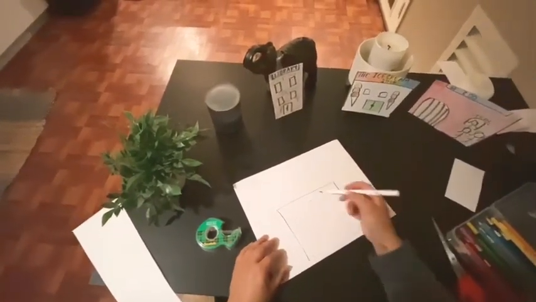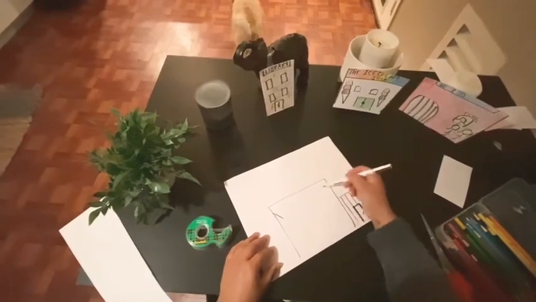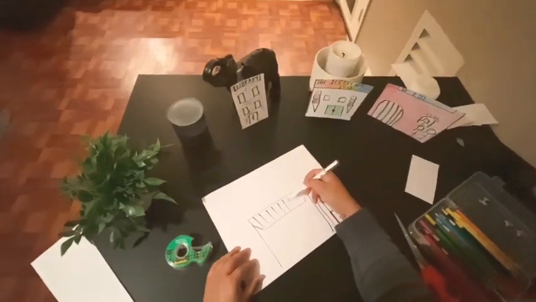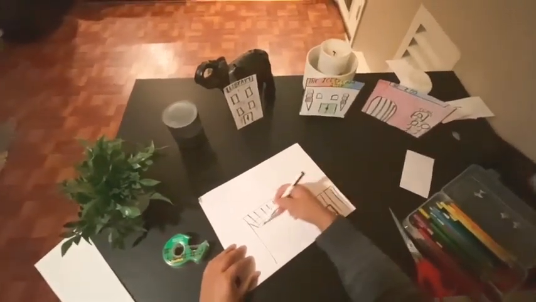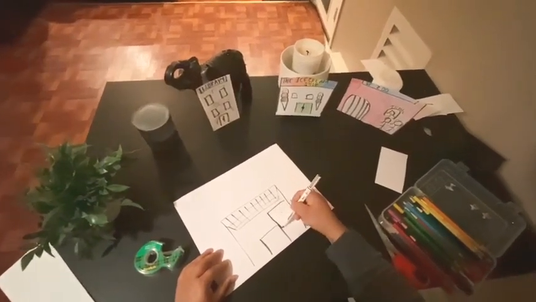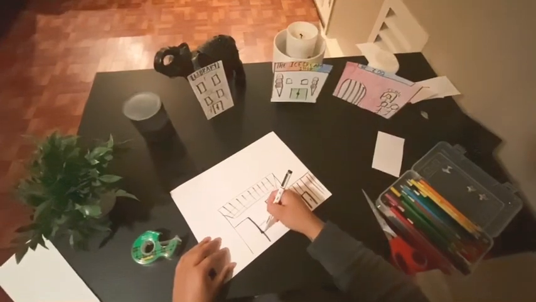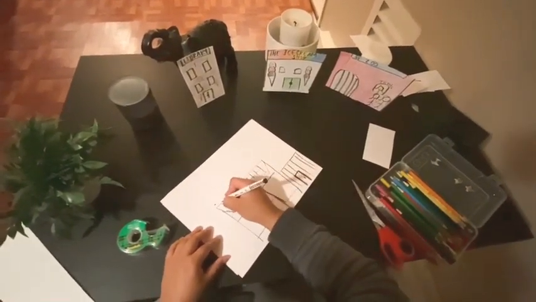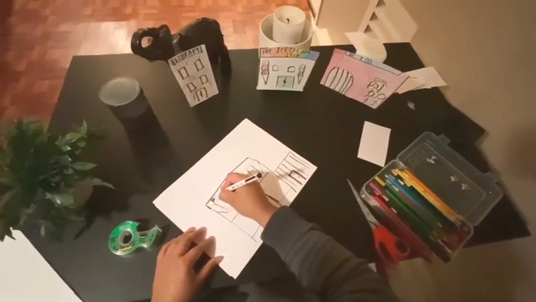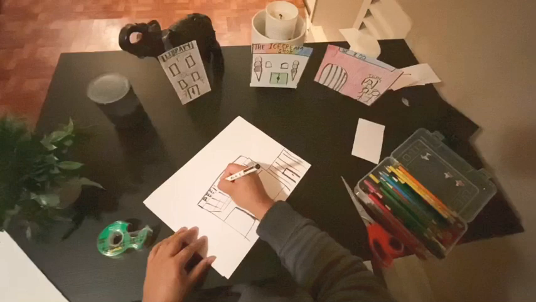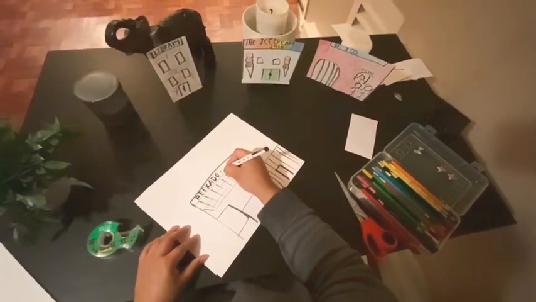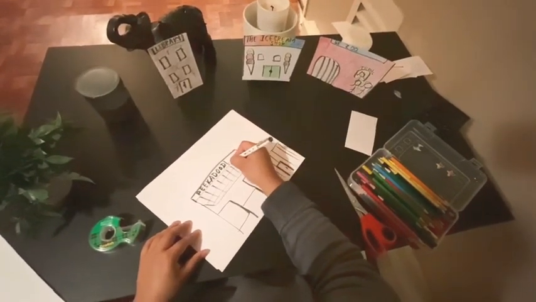And then I added, and we're gonna spell Peekadoodle, which is P-E-E-K-A-D-O-O-D-L-E.